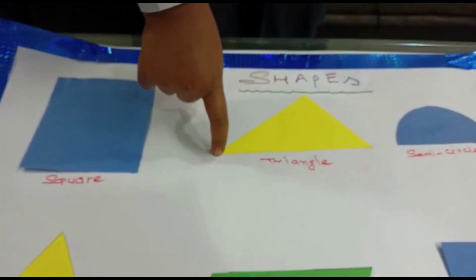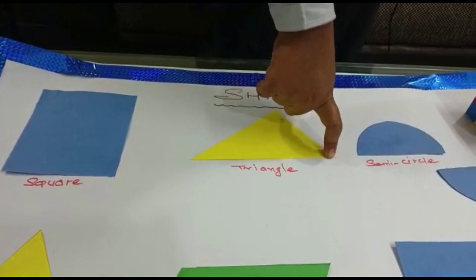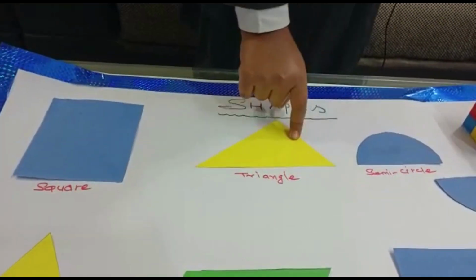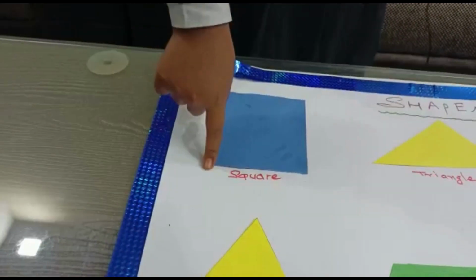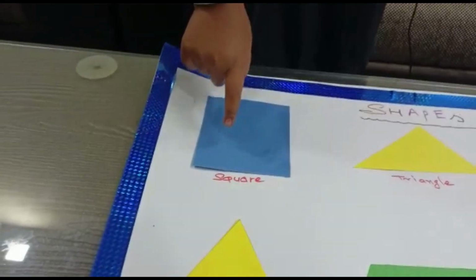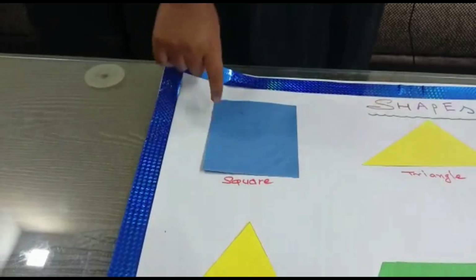It is 180 degrees. Triangle has 3 sides, 3 vertices, and also 3 corners. Square has 4 sides. All the sides are equal. It has 4 vertices. Thank you.